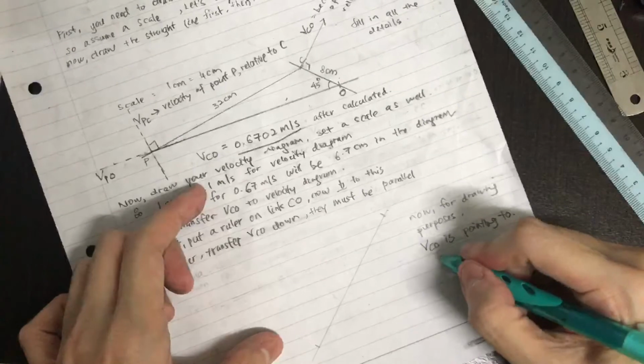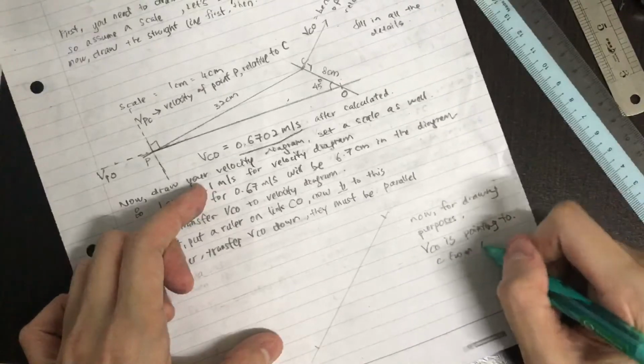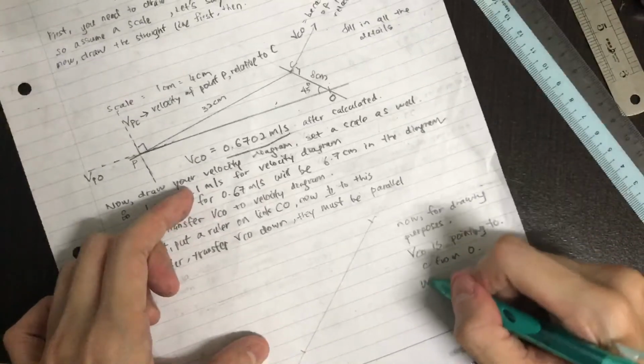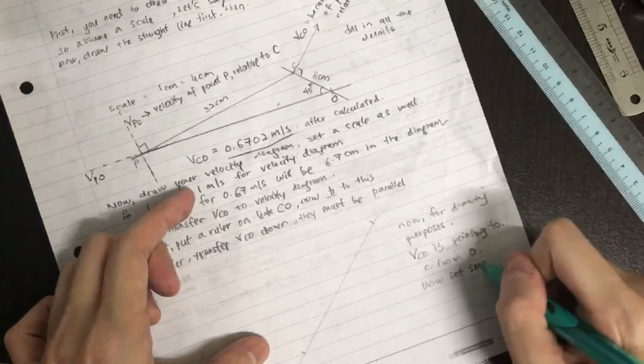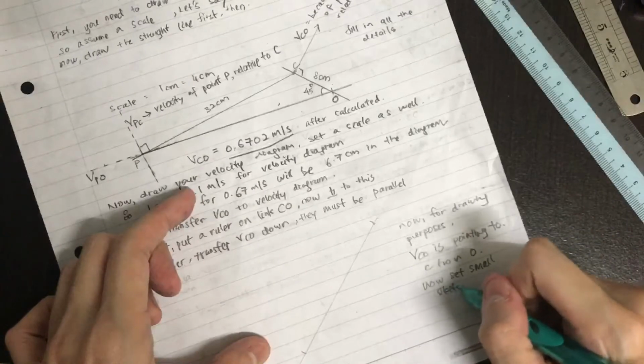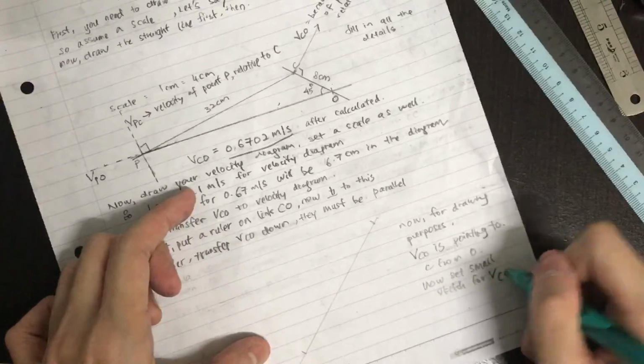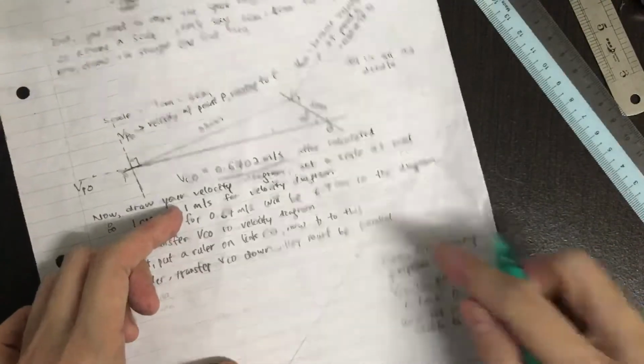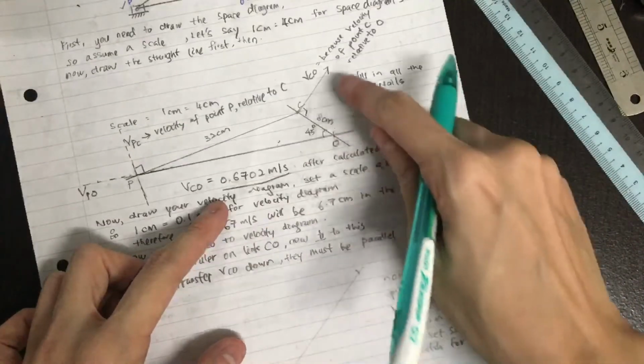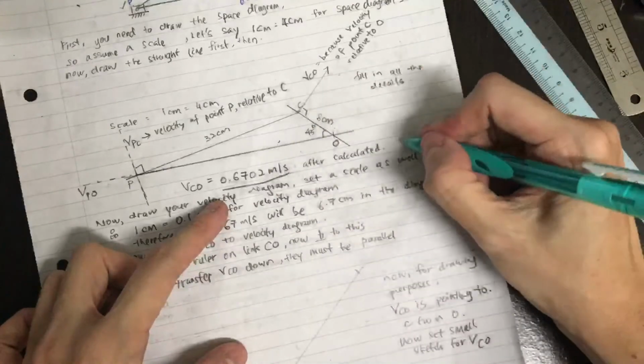Now for drawing purposes only, you define your VCO, where this is pointing to C, from O. Make a small sketch, with the arrow, in your space diagram.